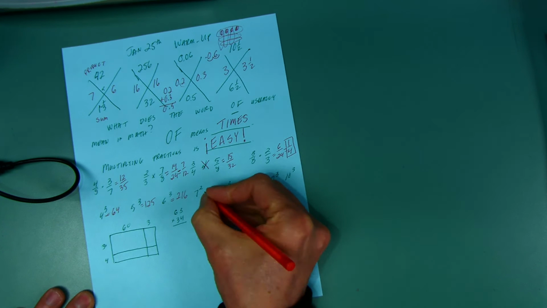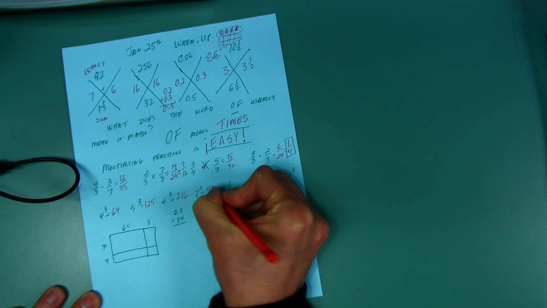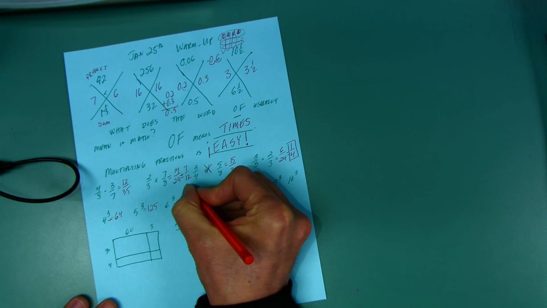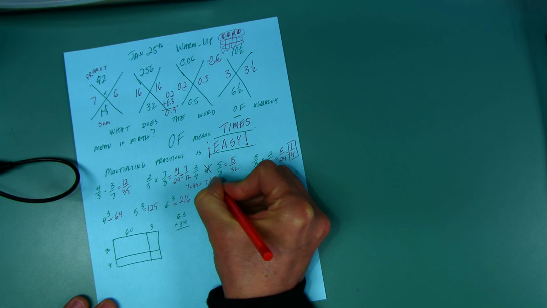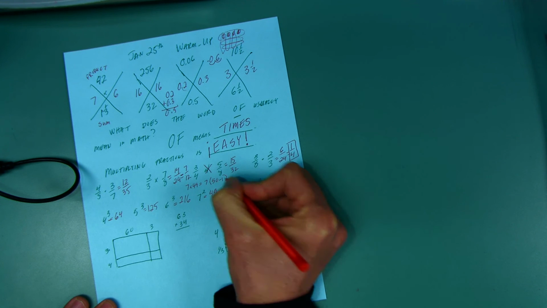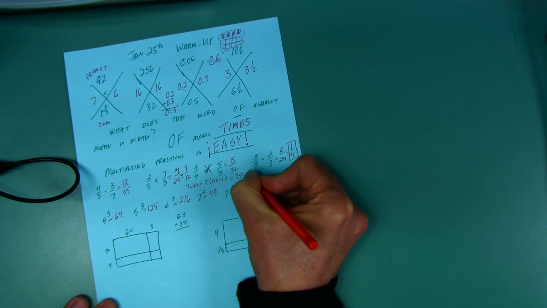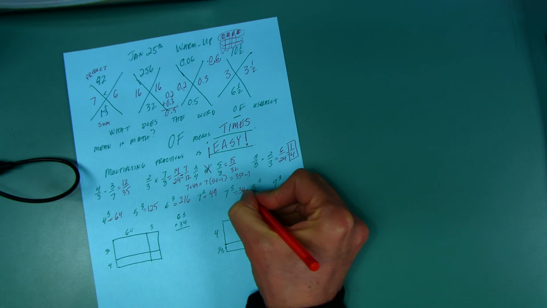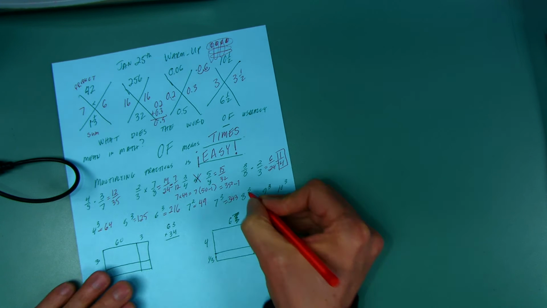7 to the second. Oh, I fooled you, didn't I? That's not 14, though. 49. Now, 49 times 7. In your head, you're saying 7 times 49. That's just like 7 times 50 minus 1, right? And 7 times 50 is 350. 7 times 1 is 7. What's 350 minus 7? 343.